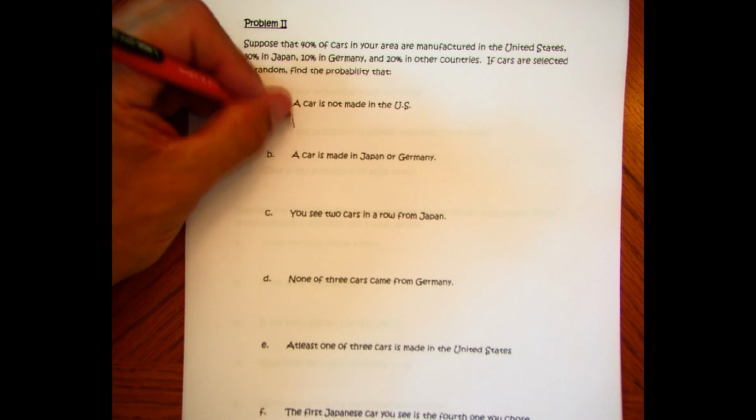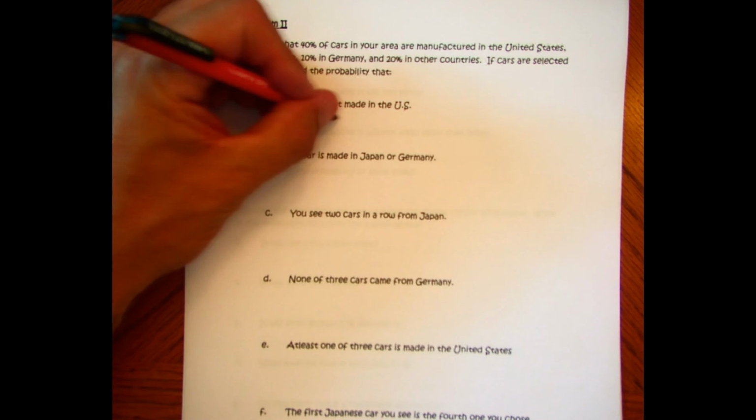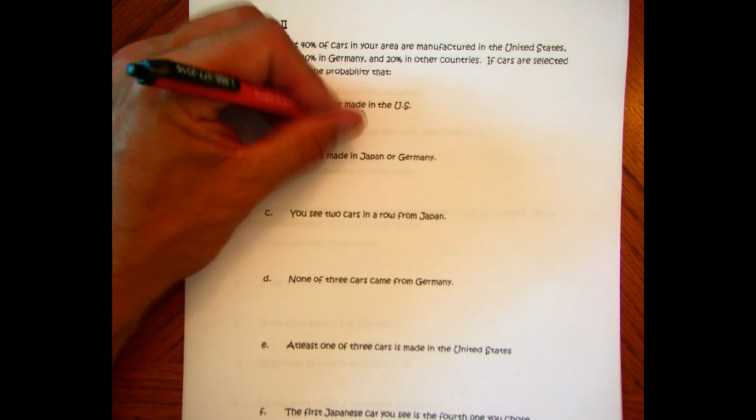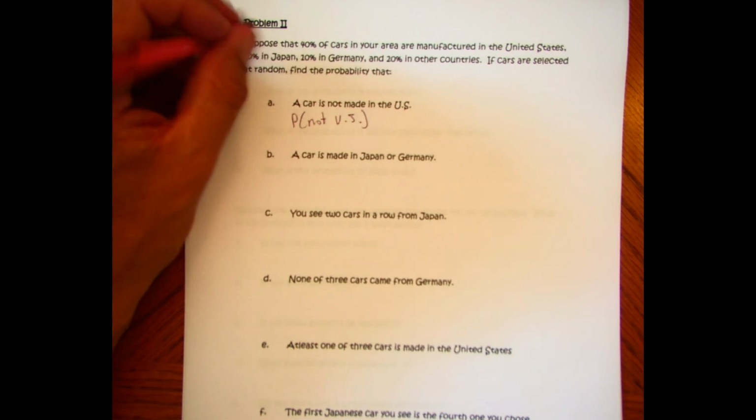Alright, problem 2. Suppose that 40% of the cars are manufactured in the United States, 30% in Japan, 10% in Germany, and 20% in other countries. Cars are selected at random. Find the probability. Probability car is not a U.S. car. Well, the probability it is a U.S. car is 40%. The probability of it not a U.S. car is 60%.